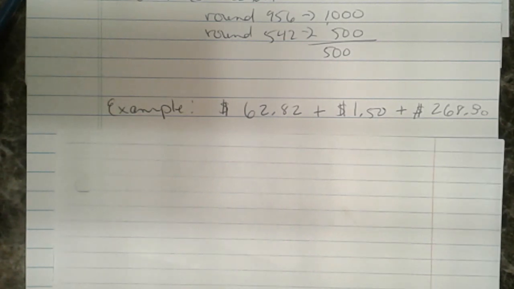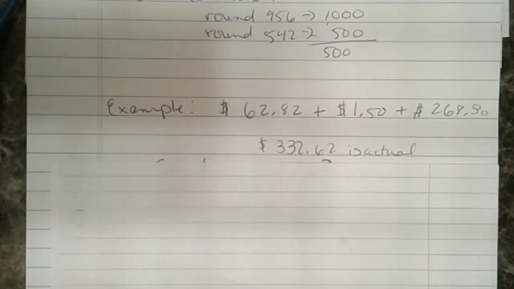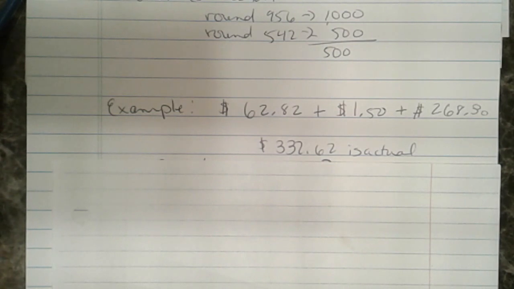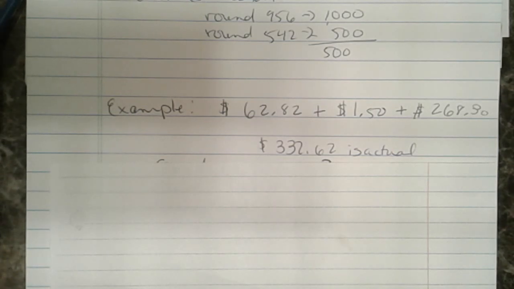All right, assuming that you have actually worked this out, let's look and see what some of our answers could be. So in this case, the actual of this is $332.62. Again, if you were to tell me that this was your answer, I'm counting it wrong. Because although yes, when those are added together, they do give me $332.62, that is the actual. That is not the estimation. So the directions say to estimate each sum or difference. Do not give me the exact number.